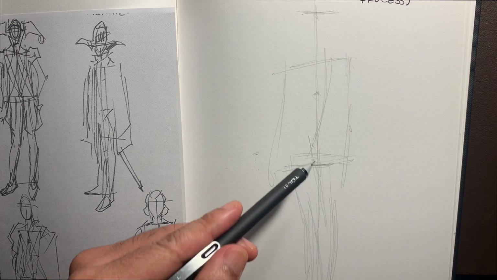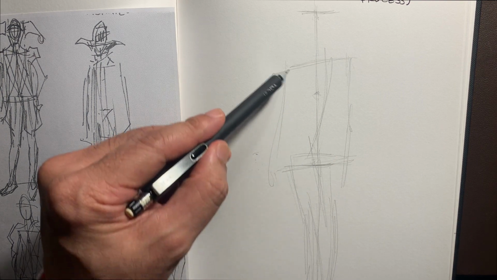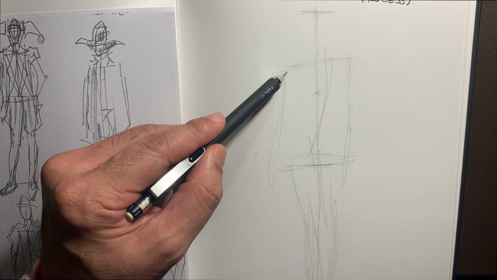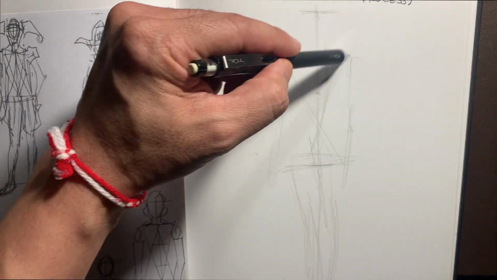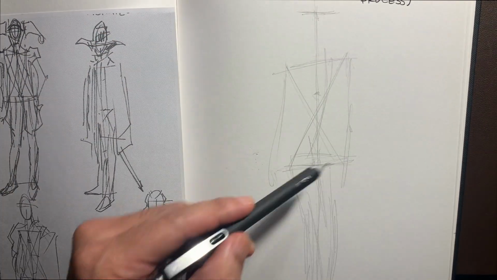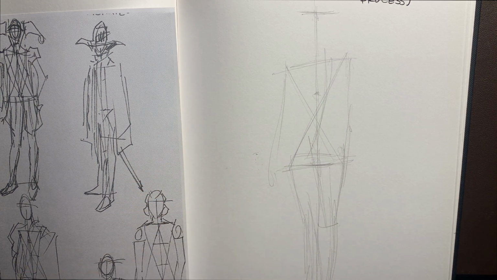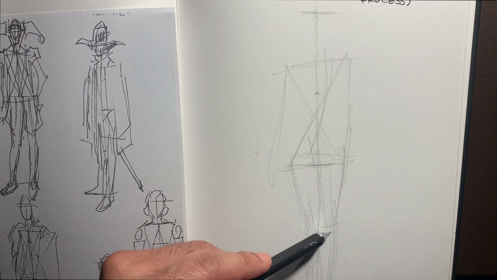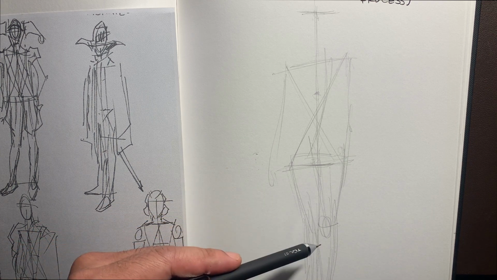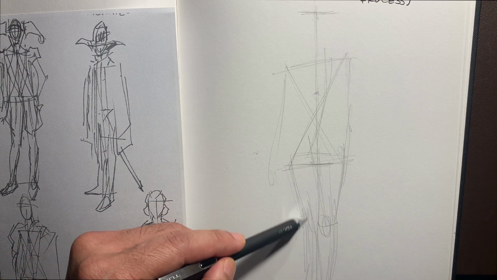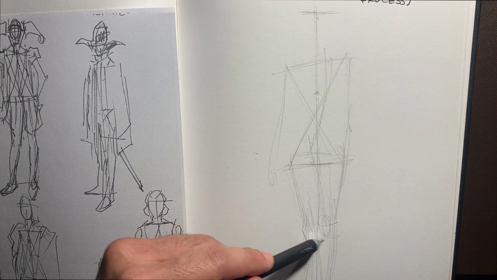And the way I like to design characters is this way, where most of it is coming from my imagination, and I'm using drawing as a way to make a statement, like I'm wanting to say something.